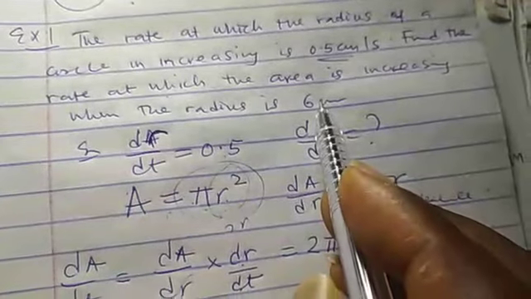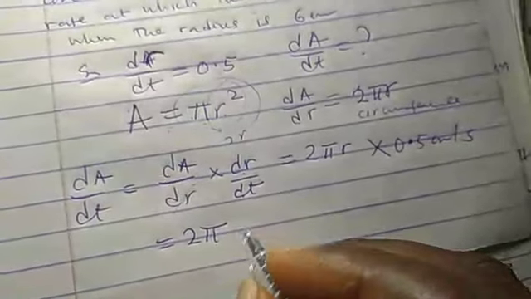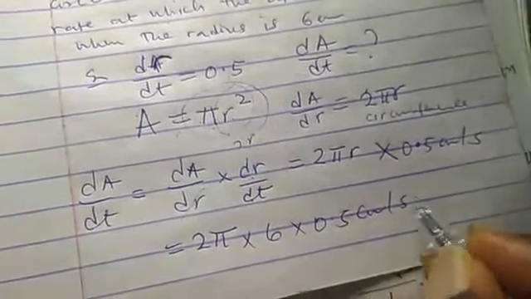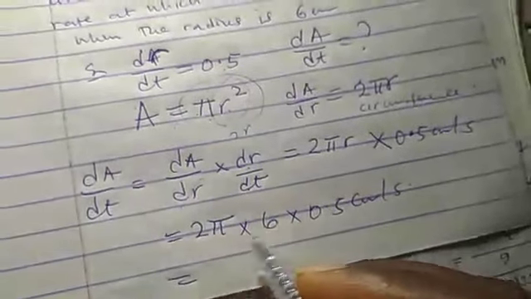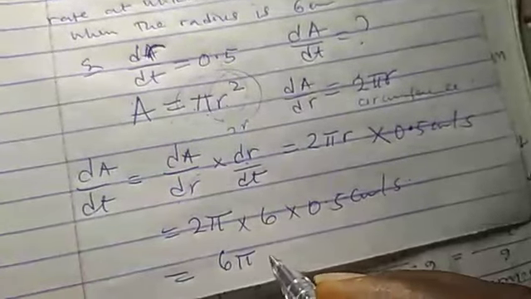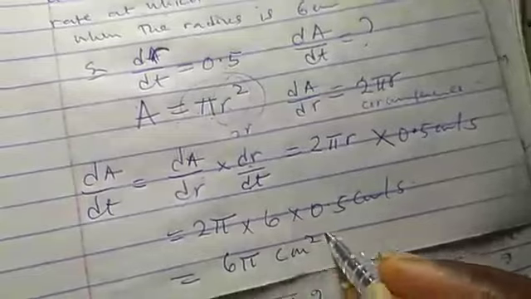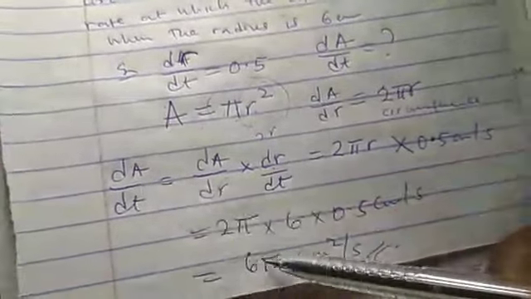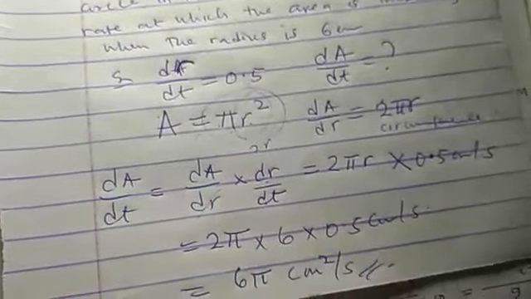We are given r to be 6, times 0.5 centimeter per second. Finally, when we multiply this together, it should give me 6. Let me leave π like that, to give centimeter square per second. So that will be the rate at which the area is increasing, 6π centimeter square per second.